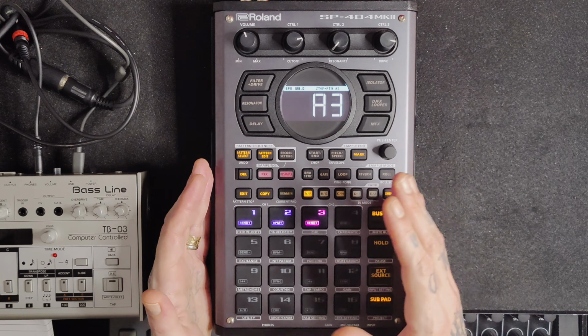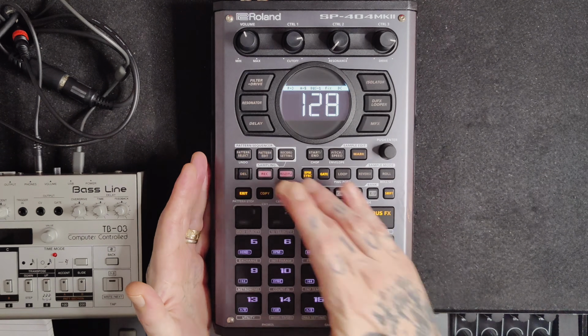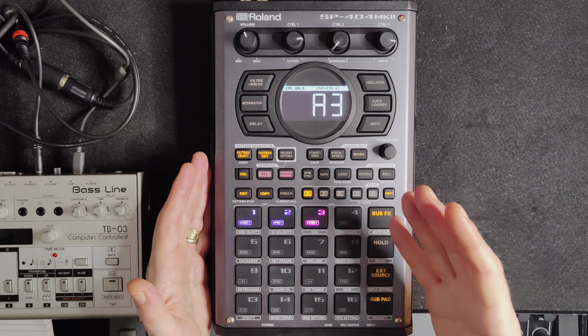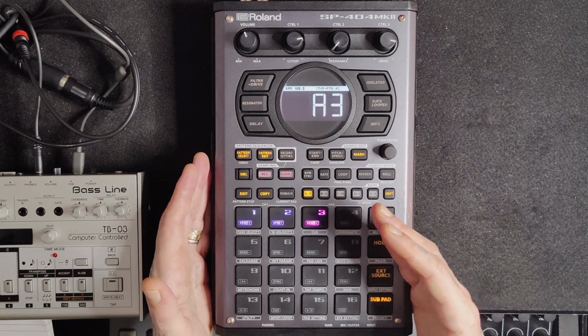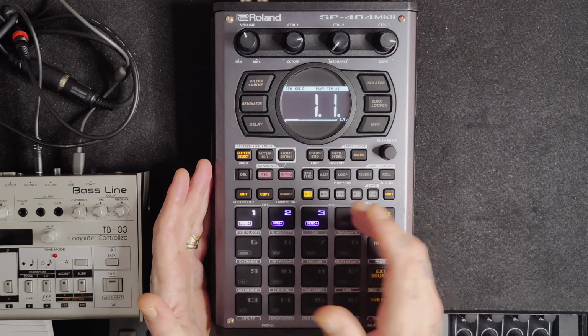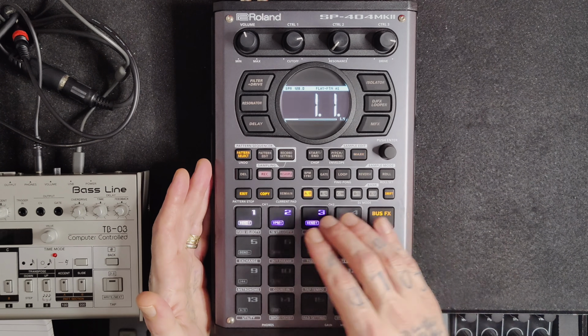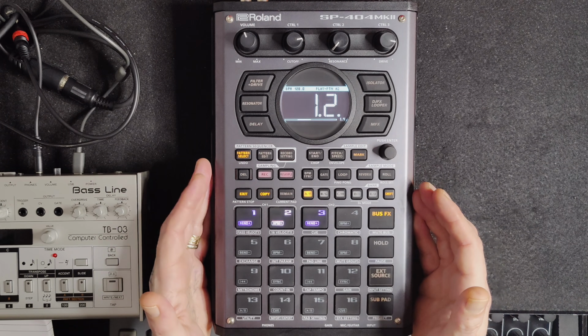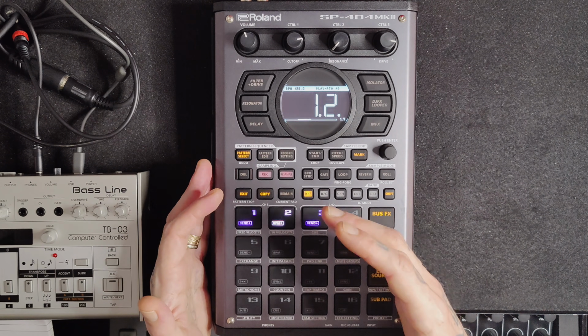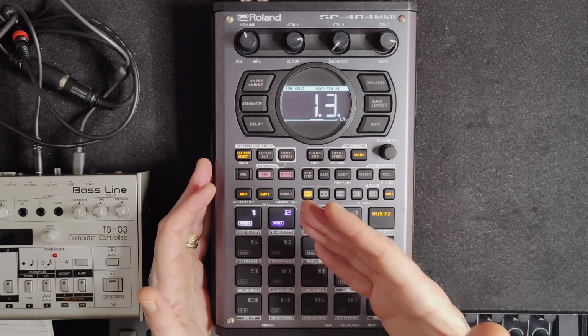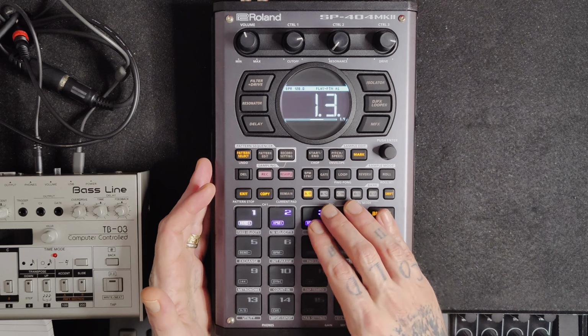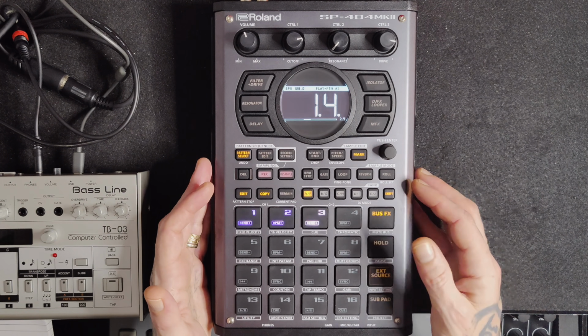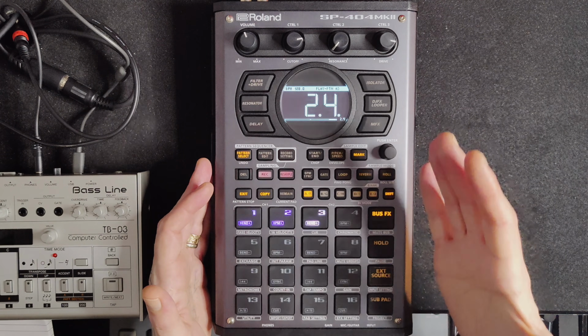Today I want to talk about techno basslines. I have three examples of what I consider essential techno basslines. They are different. This is more uplifting. This is the classic driving techno bassline. This is more minimal and subby.